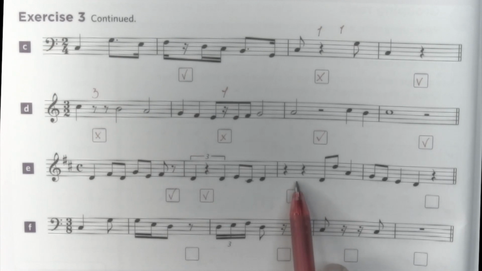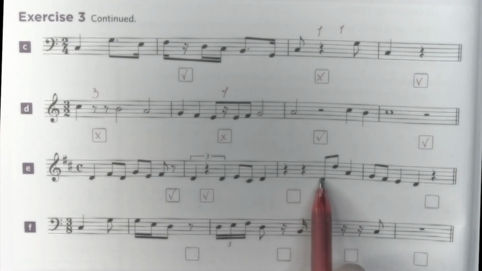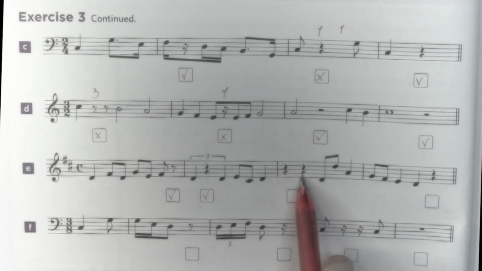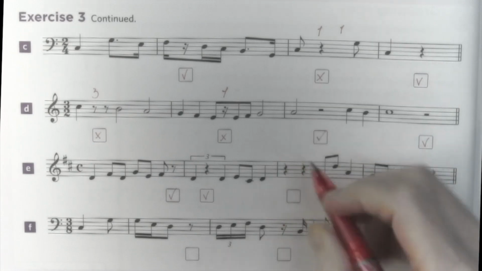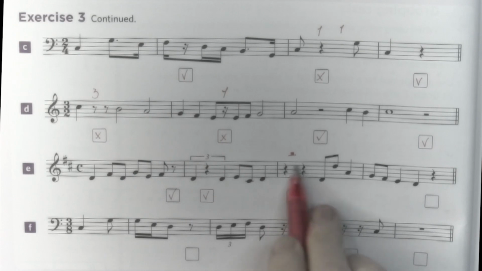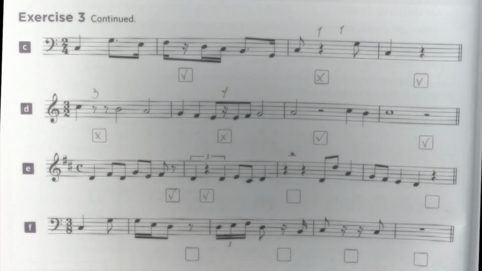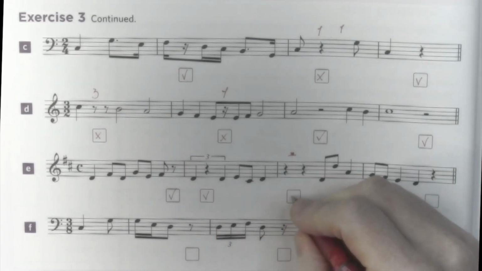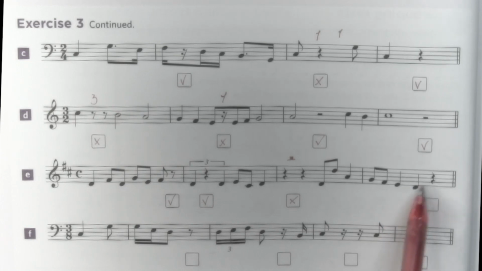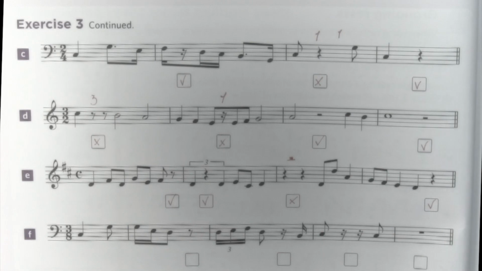Now here we have basically 2 crotchets and another crotchet and another crotchet. We can merge these 2 into 1 minim rest, and actually this is better because it consumes less space, less ink, so this is incorrect. And here we have crotchet, crotchet, crotchet, crotchet, perfect. 1, 2, 3 and 4, yes, correct.